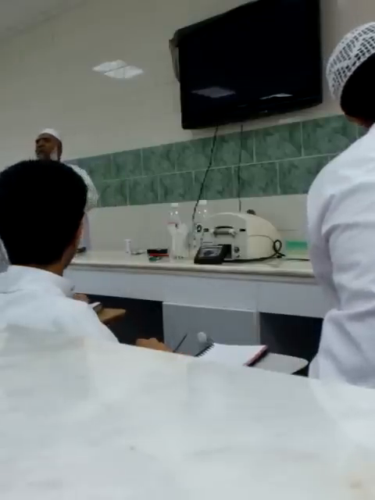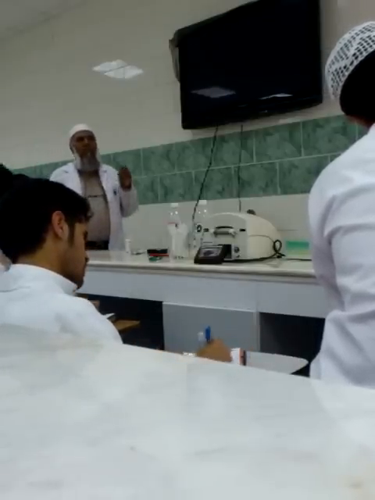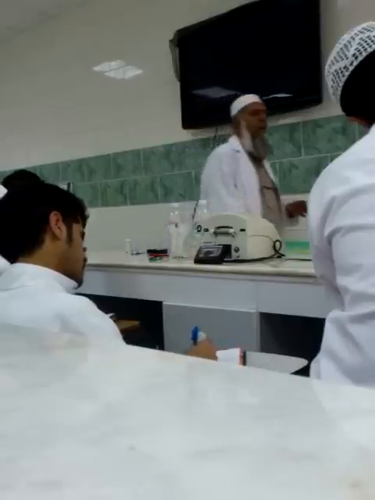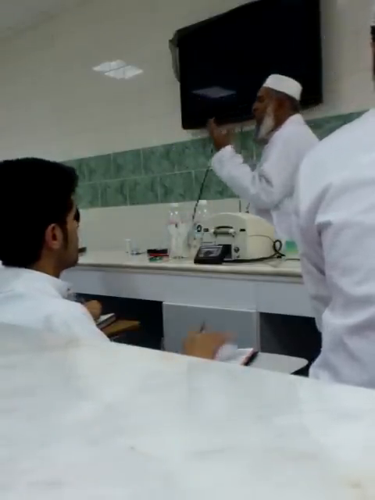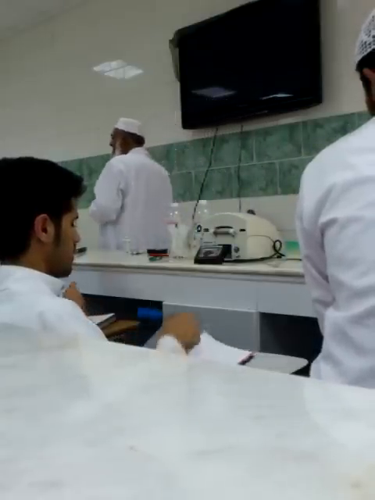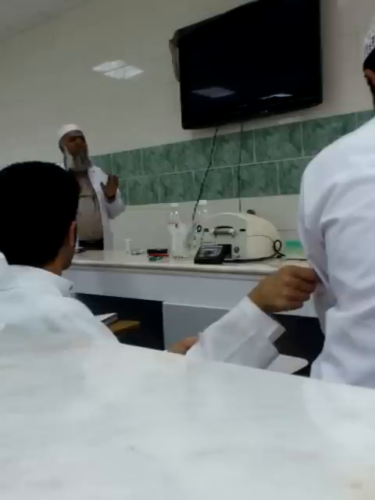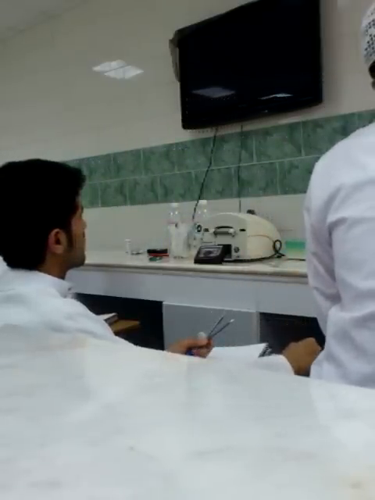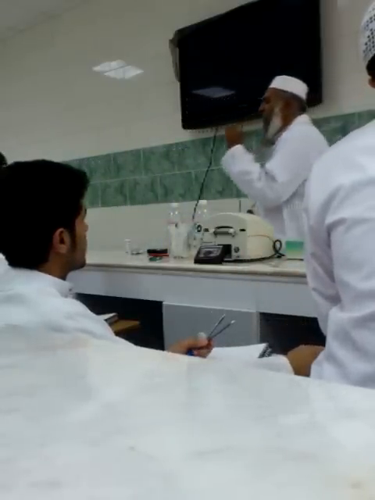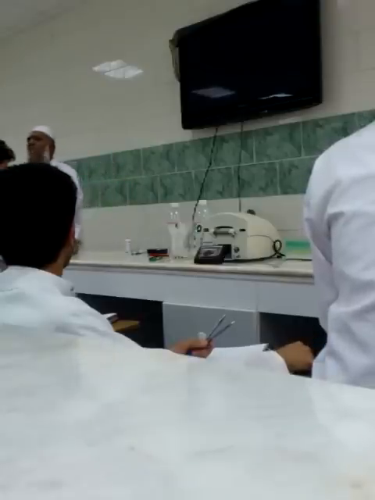These are all the changes that will take place in the exercising muscles, as well as increase in the amount of stored glycogen, muscle glycogen. So all these changes will take place in the exercising muscles and produce a beneficial and advantageous effect on our body and on our health.